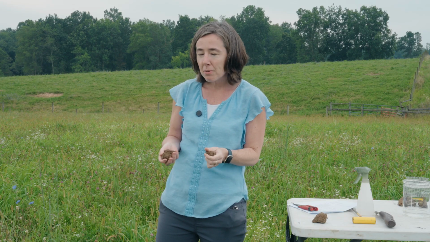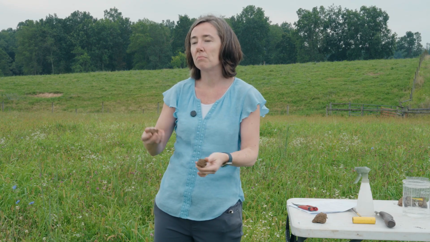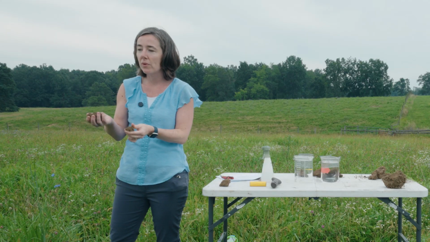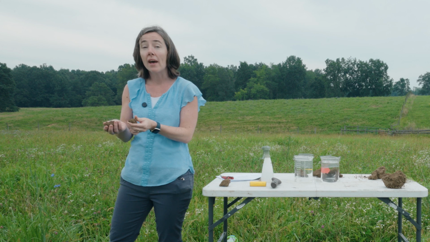About 5% of the soil is organic material, and that comes from roots, but also as plant inputs break down, microbes use them for growth, and so you end up with a fraction of that organic matter that's derived from the life in the soil.